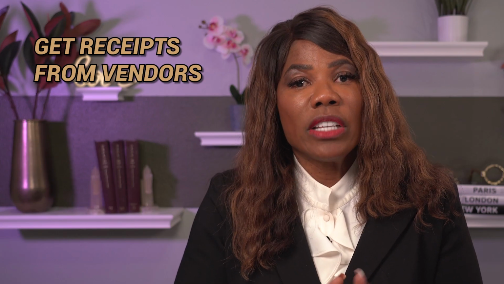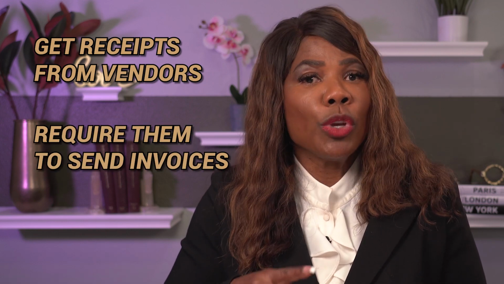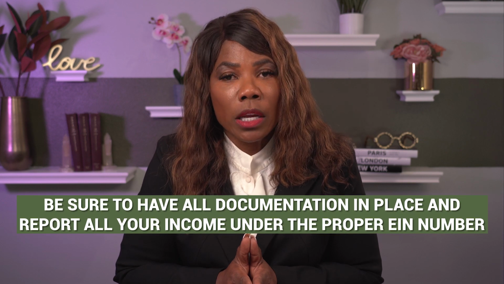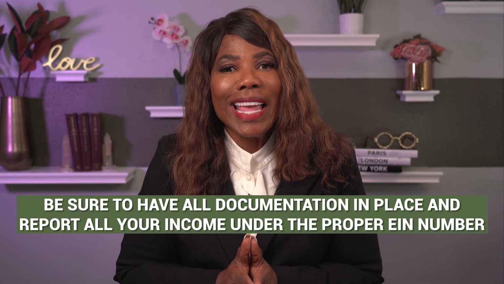Make sure that you get receipts from your vendors, require them to send you invoices, and keep track of it. Get yourself on some type of accounting program so that you can make certain that you are not going to get yourself in a slinky with the IRS. And if the IRS knocks on your door for an audit, I want you to be prepared. And you will be prepared when you have the right documentation in place, when you are doing the right thing, when you're reporting all of your income under the proper EIN number.